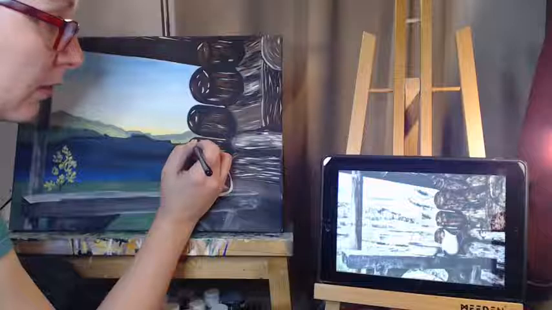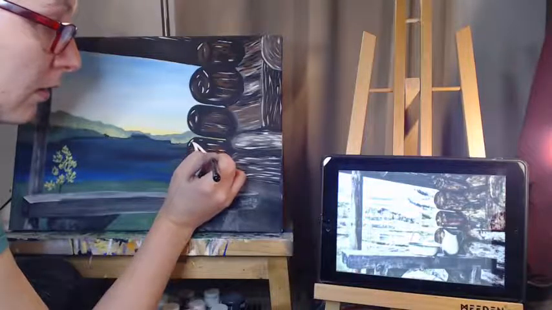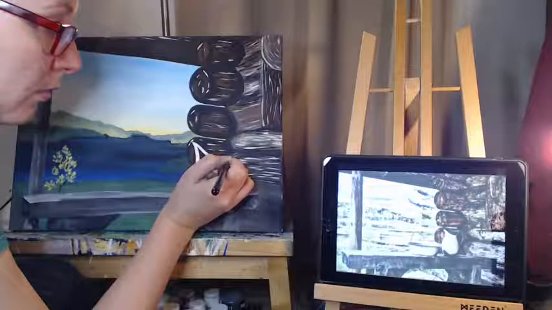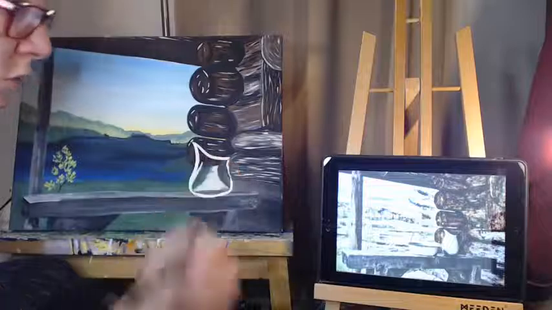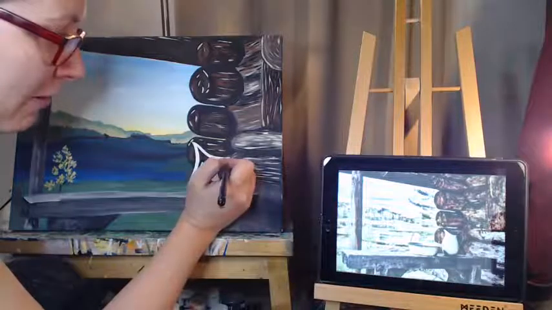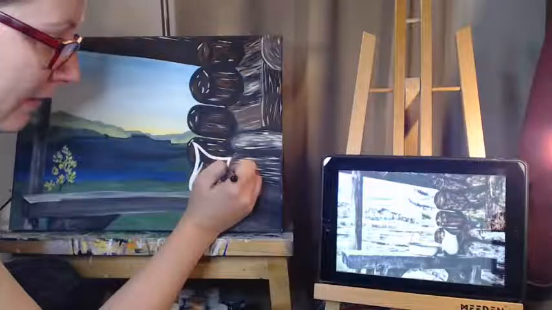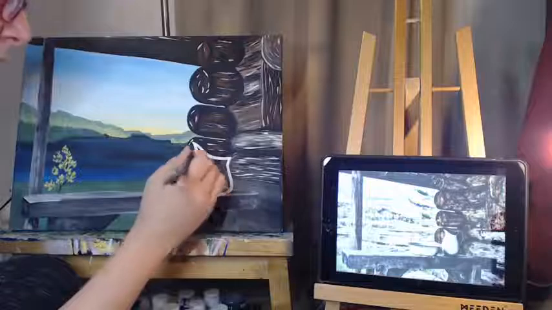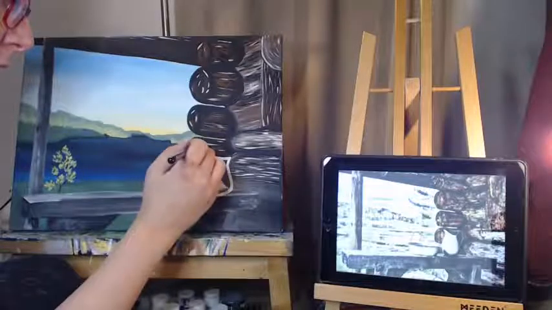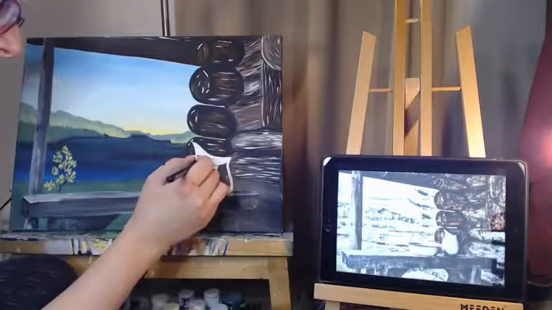Okay, it's going to come down and loop, like kind of like this. Sure, yeah, that's perfect. Exactly how I wanted it to be. Okay, cool. And then we're gonna fill it in. When you get the shape that you're happy with, fill it in.